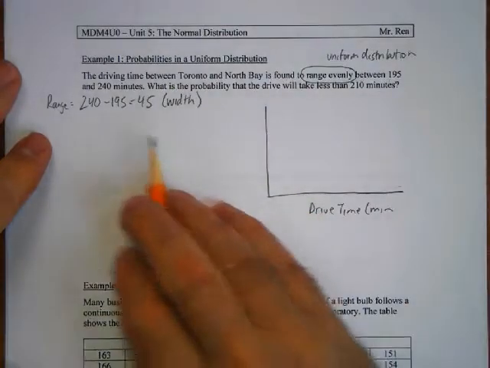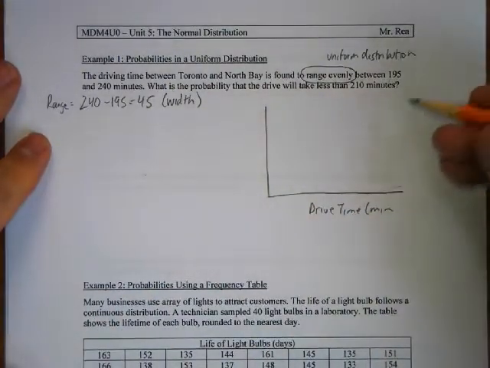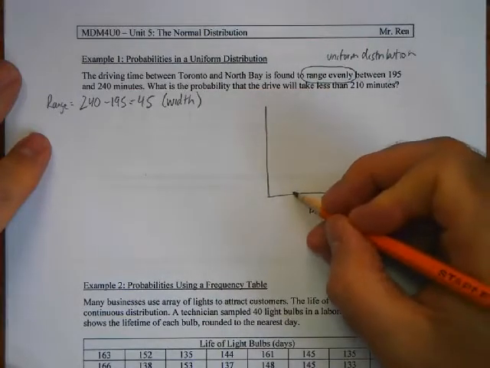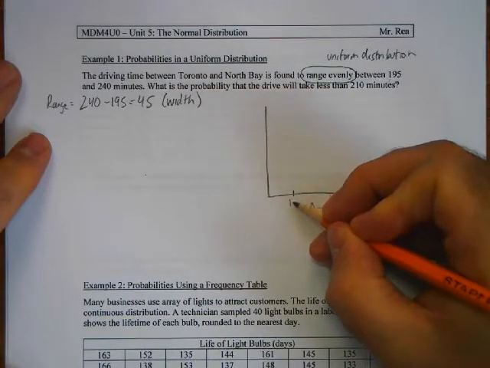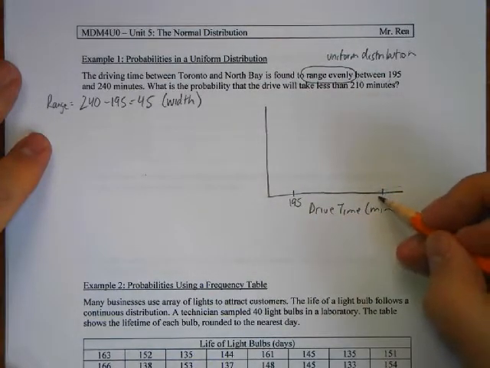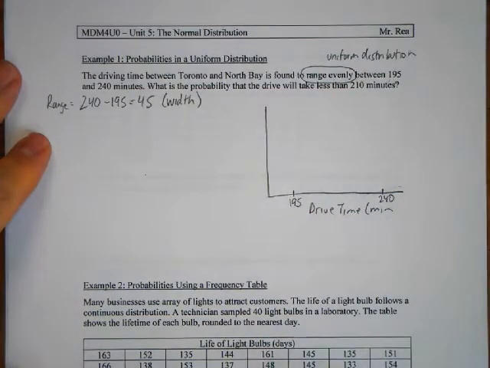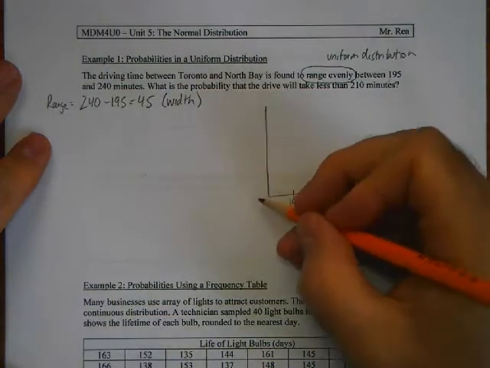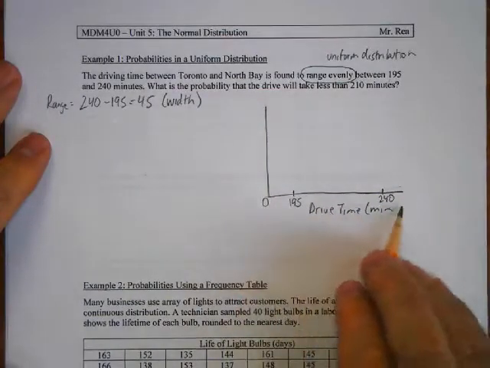In terms of what we've got here, it says pretty much all the drives are between 195 and 240. So I'm going to put my 195 there and my 240 over here. Now I'm going to put a 0 here. You can tell this isn't to scale if I do that.